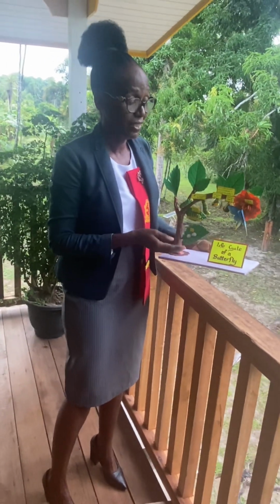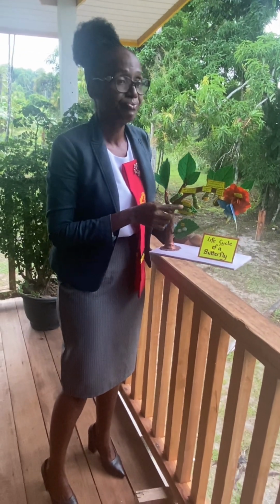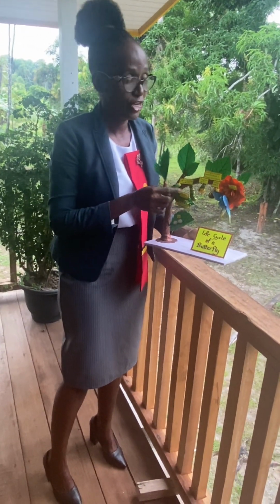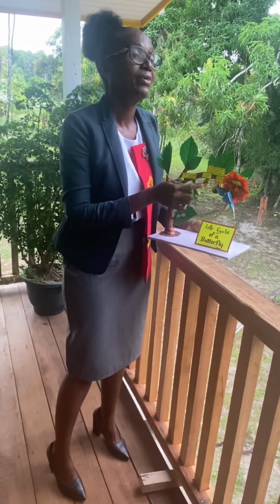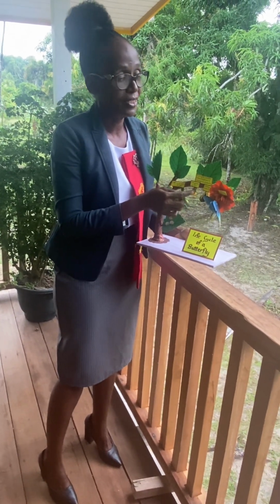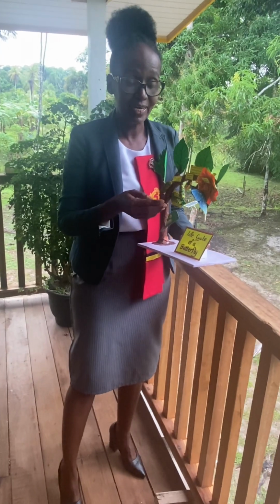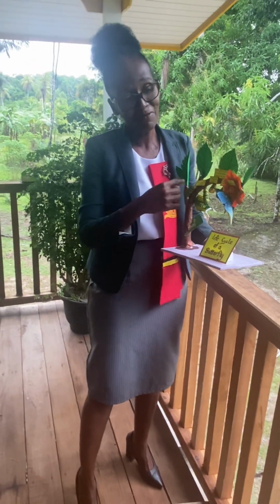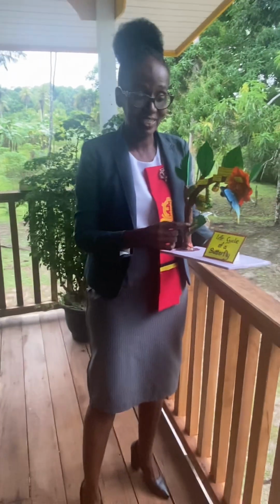I will now proceed to explain how the stages are connected. Each stage depends on the stage before it. The egg becomes the caterpillar. The caterpillar changes into the chrysalis. From the chrysalis emerges the beautiful butterfly, and the butterfly lays new eggs. This shows that life continues in a circle that is called a cycle.